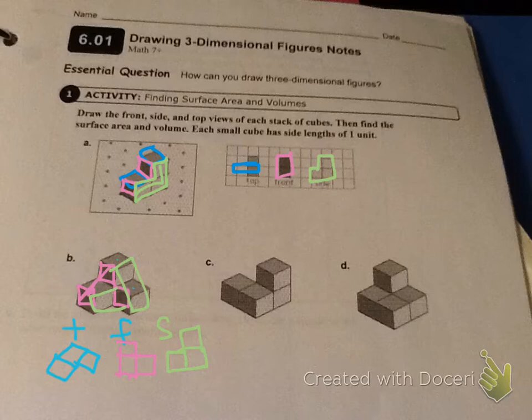Alright, on letter C, we're going to try top, front, and side view. So the top view is just backwards of B, so it's still in a V shape.